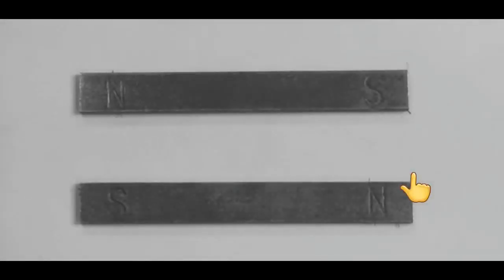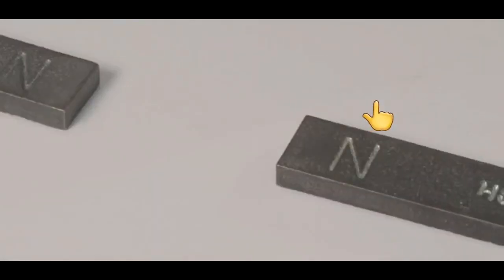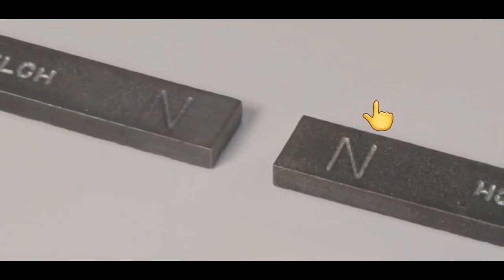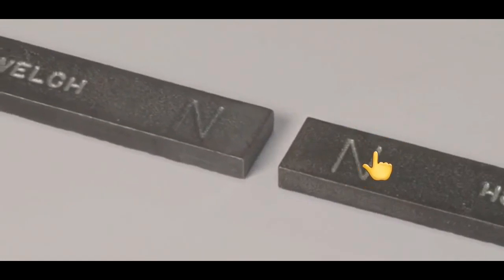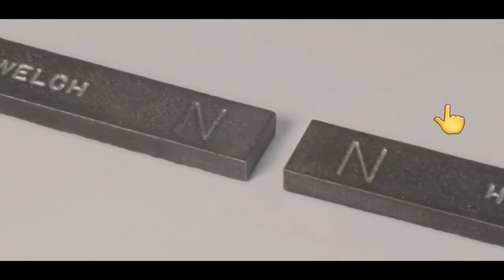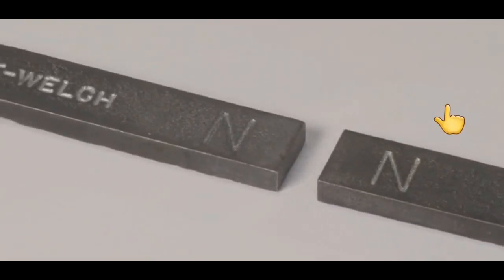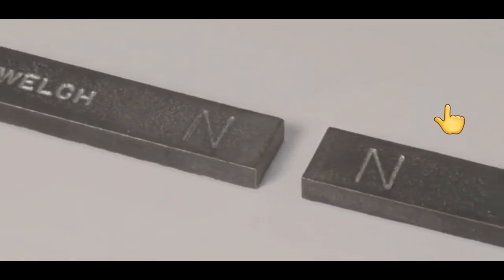Students, look here. There are two bar magnets. What do you notice about them? Look at the ends. Do you see the markings? One end is marked as N and the other end is marked as S. Now, let's bring the two ends of the magnets marked with the letter N close to each other. You can see that both the ends tend to repel or move away from each other.